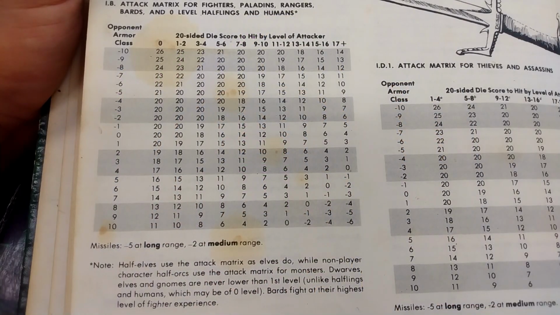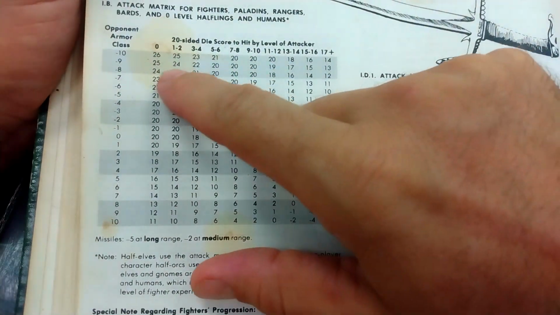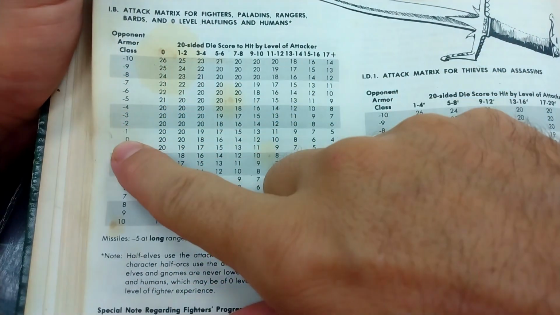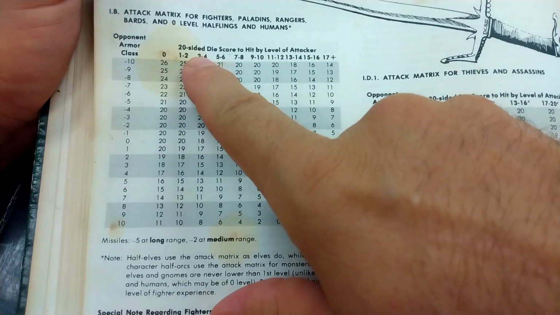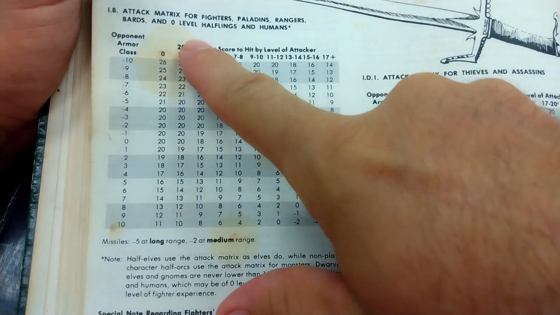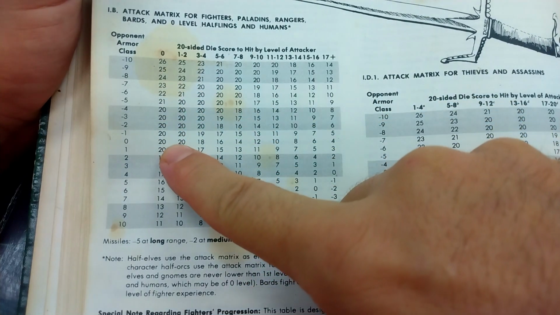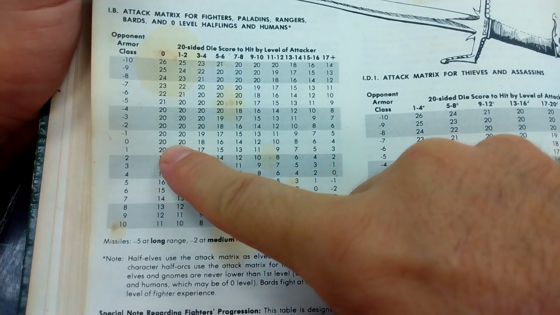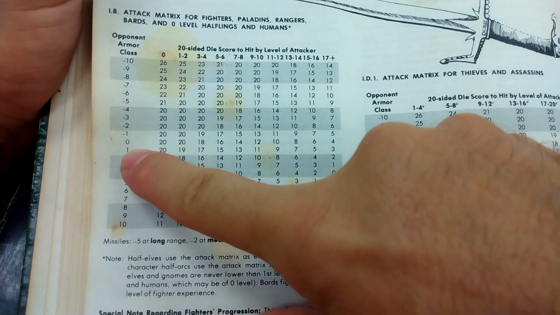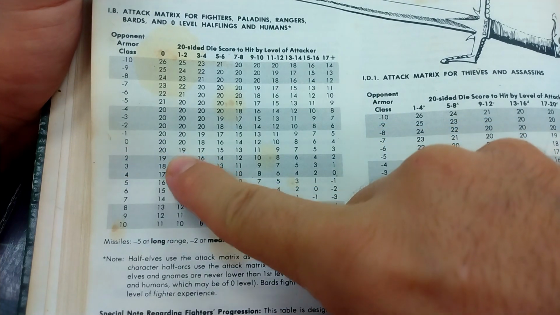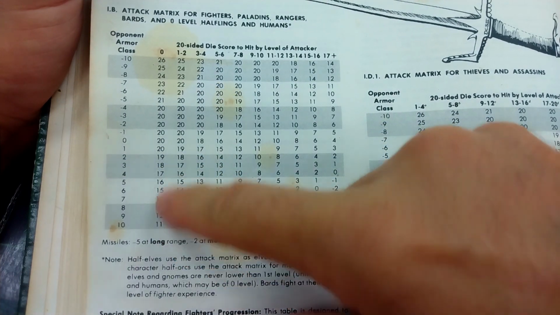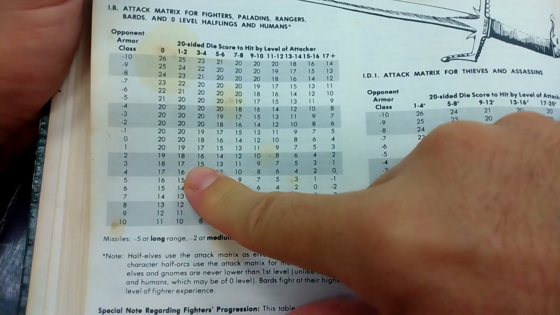Advanced Dungeons & Dragons uses attack matrices. It's very simple. You find your opponent's armor class, you cross-reference that to, in this case, fighters, paladins, rangers, bards, and zero-level halflings and humans. A first-level fighter needs a 20 to hit armor class 0. For every step down the armor class makes, it gets easier by 1. Then you roll the die and you apply your modifiers.